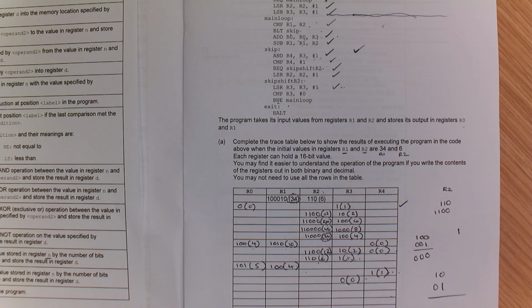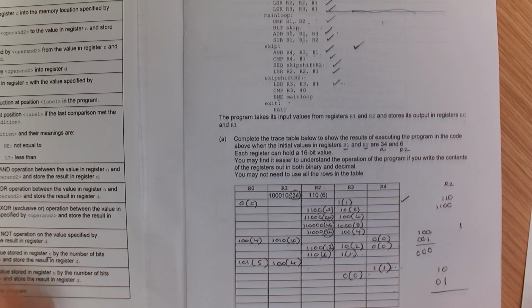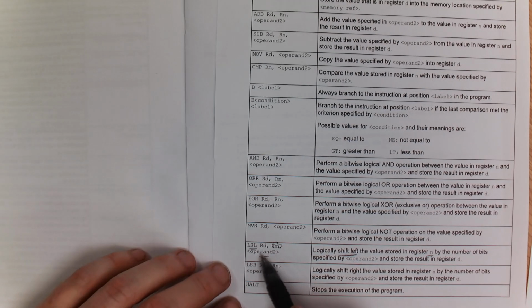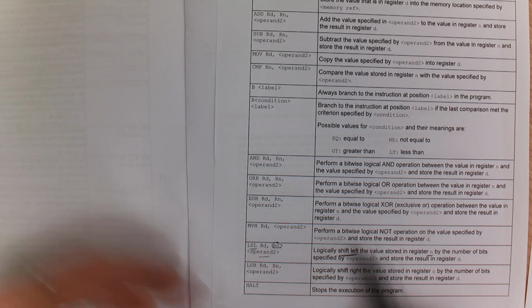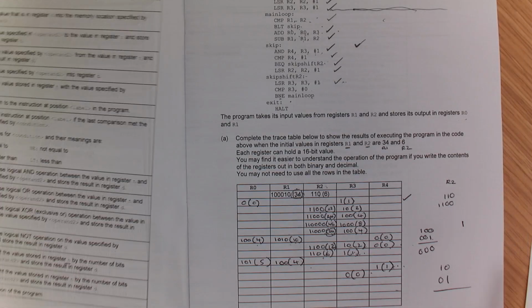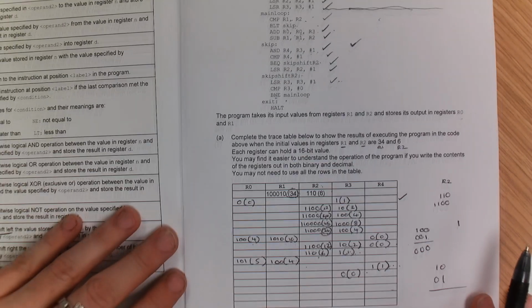I know it's taken me a while to explain it, but I want to show how you can just follow it. So you just follow it, making sure you use these steps, and making sure if it's LSL, it's left. If it's LSR, it's to the right. So that's a trace table walked through.